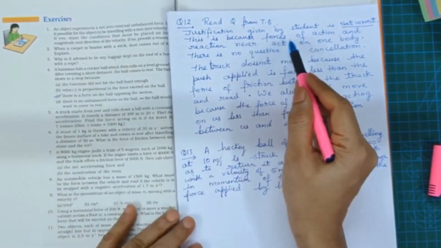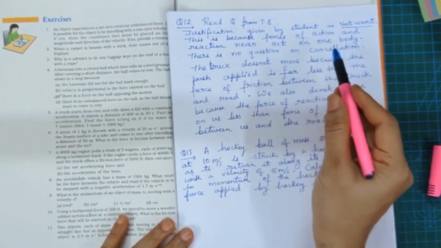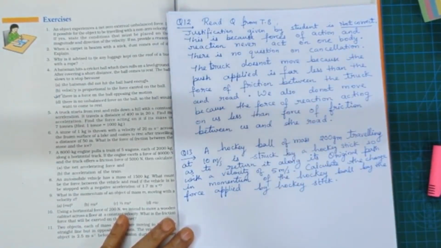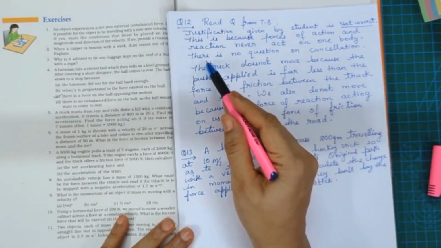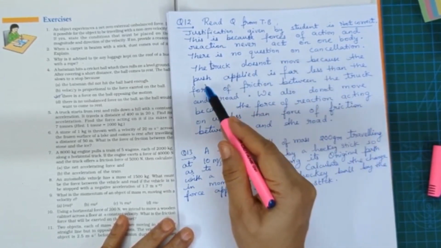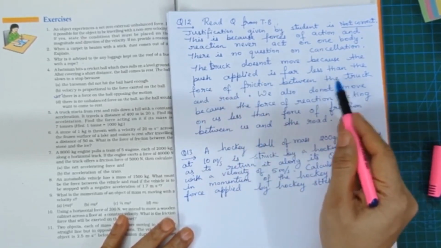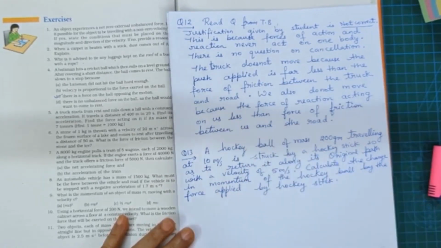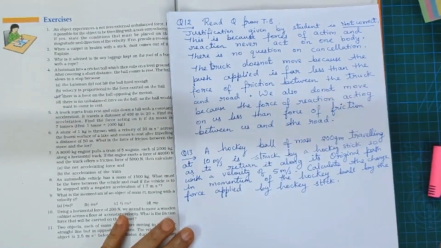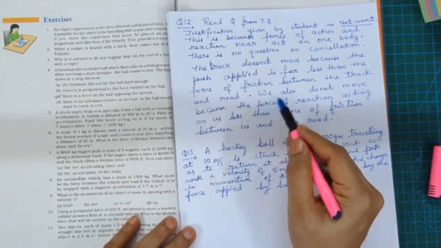This is because forces of action and reaction never act on one body. That means we are only pushing the truck and we are only expecting reaction. That's not possible. So there is no question on cancellation. The truck does not move because the push applied is far less than the force of friction between the truck and the road. This is very important. That means applied force should be a bit more than the force of friction between the object and the surface on which the object is placed. That is a limiting friction. That much frictional force if we apply, then the object just moves. We also do not move.